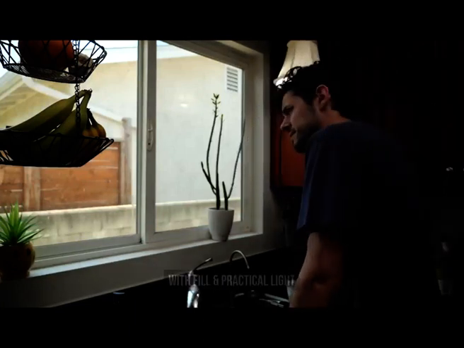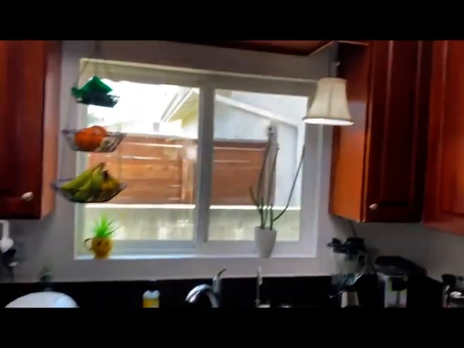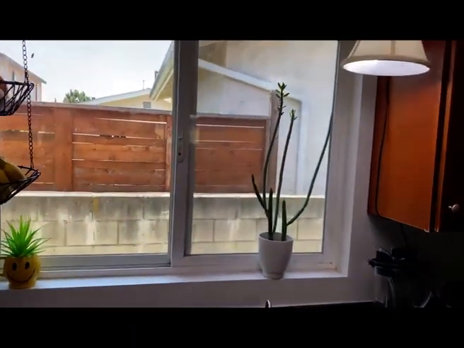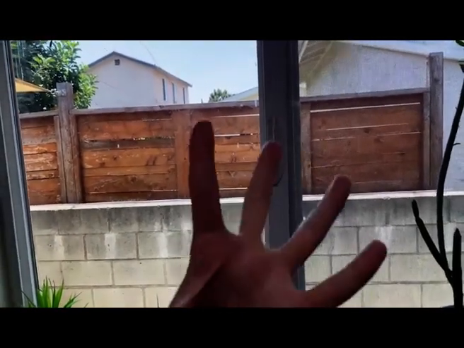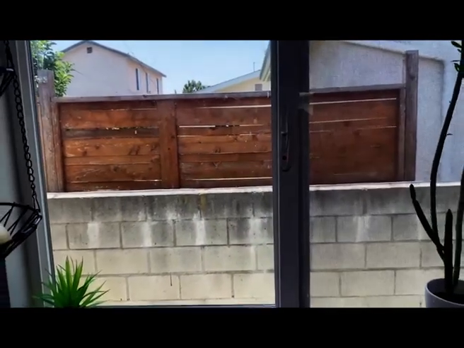And just this simple setup with the one small rig light and the little practical light is already looking pretty decent, but I have a feeling if I'm able to reflect some sunlight from outside the window onto my face, that's gonna be a very strong key light and make my face just pop in the frame much better. So let's give that a shot.